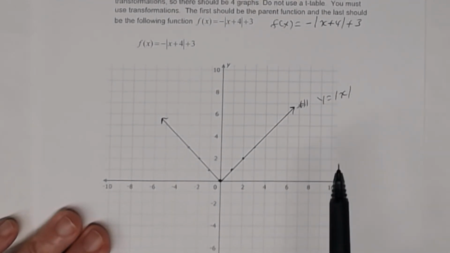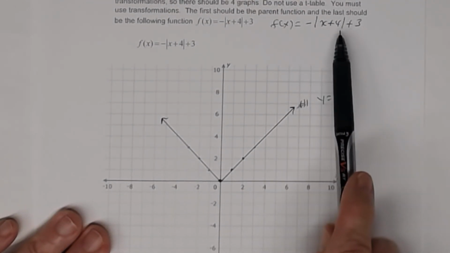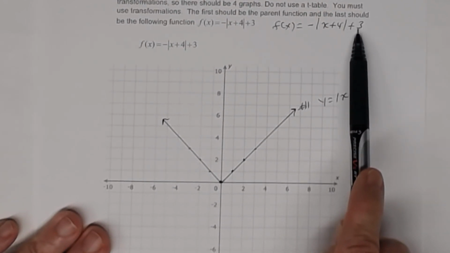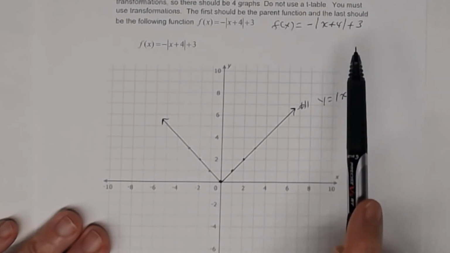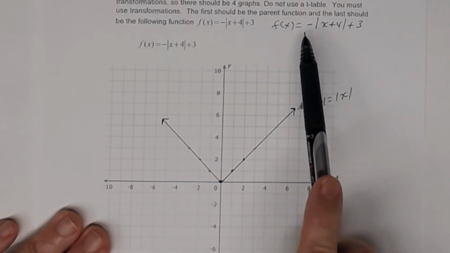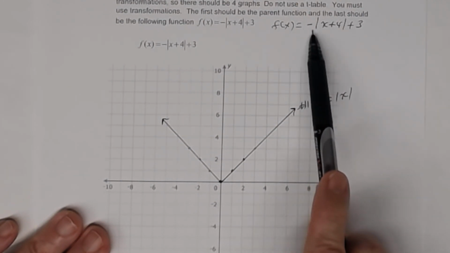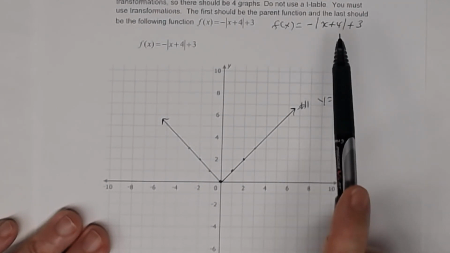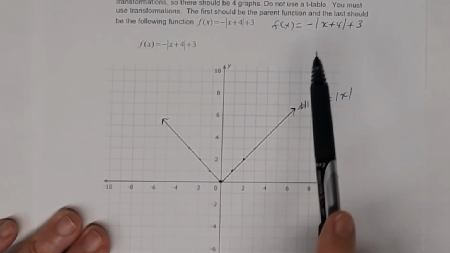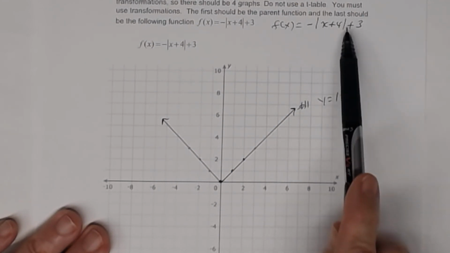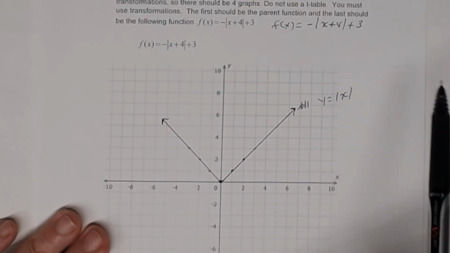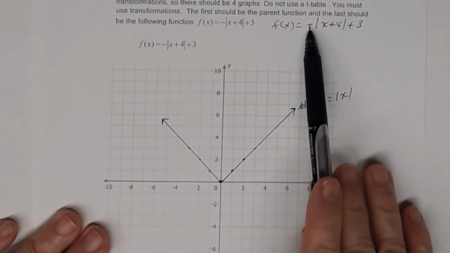Now to graph the next, we're going to go from left to right. Always do the vertical translation last. If it's not, and you have, let's say, a stretch or a shrink, then that's going to affect your final graphing. It's not going to be the correct graph for the function if you don't do the vertical translation last. What I usually do is go from left to right.